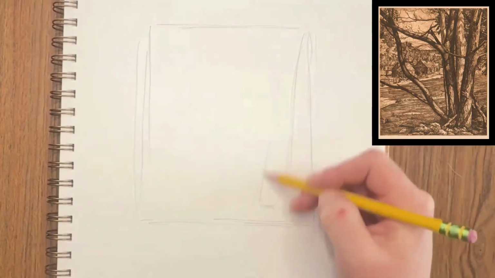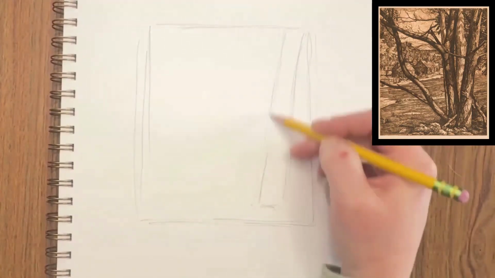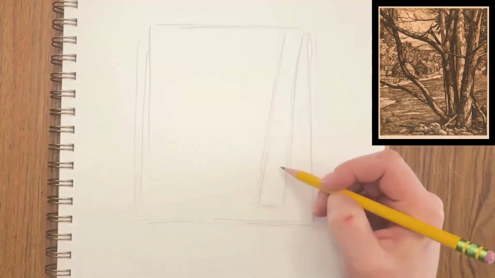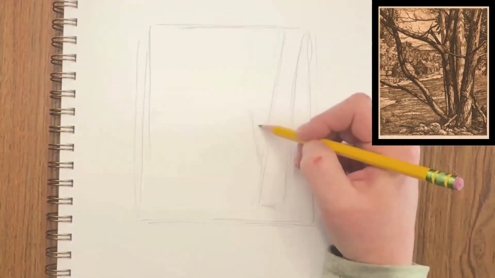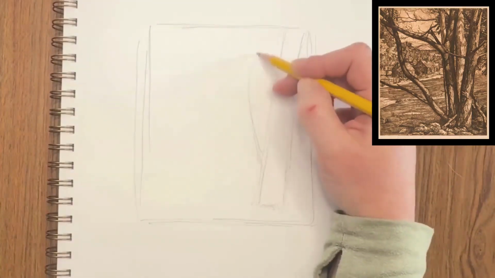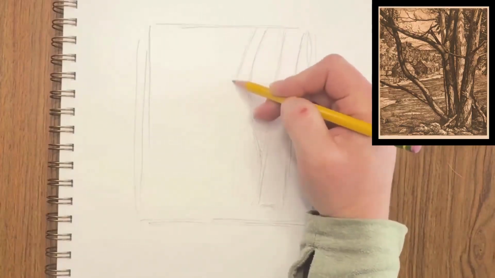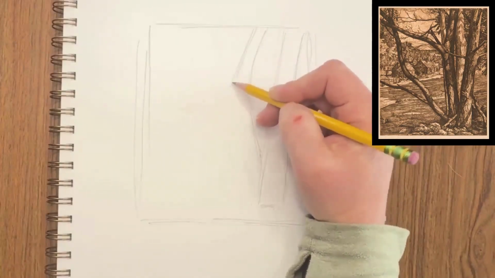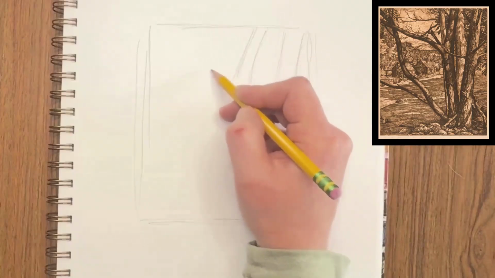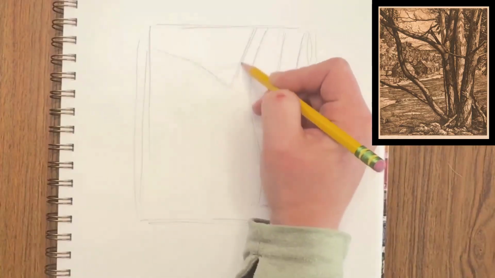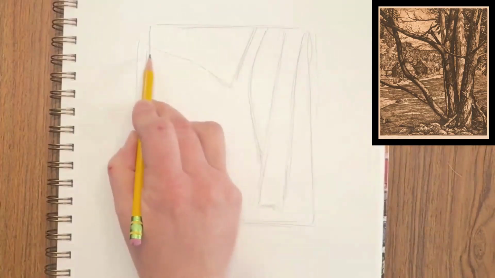So I'm starting with the bigger trunk on the right. And then I'm going in and adding the next trunk, the one that's right behind that one. So in this drawing, I found myself starting with the part of the tree that was the closest to me.